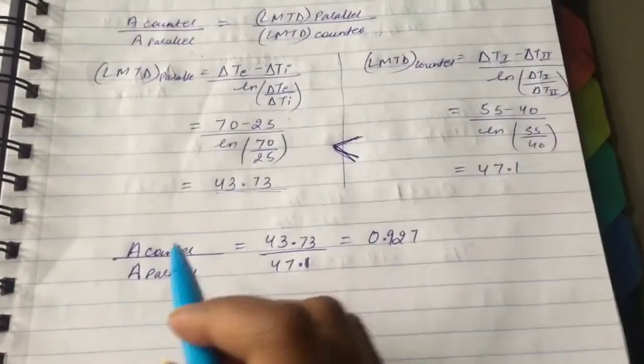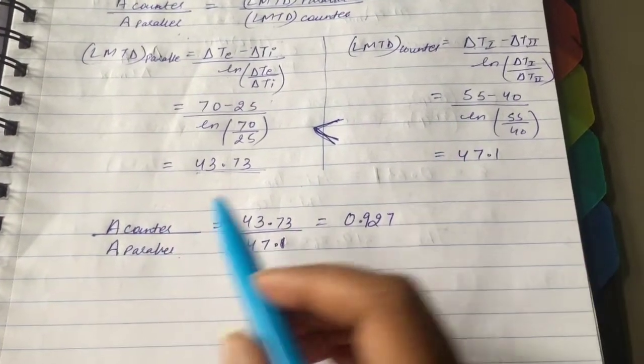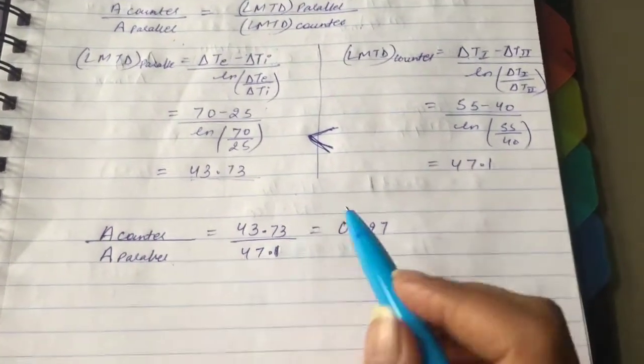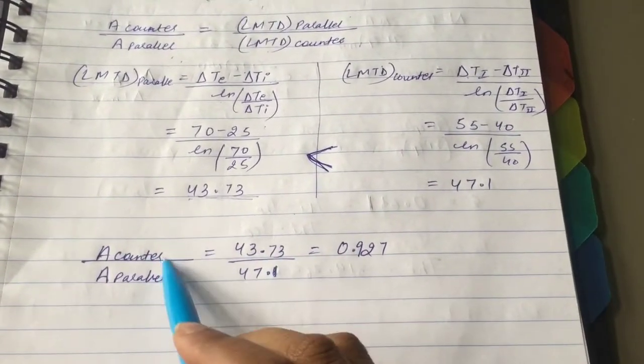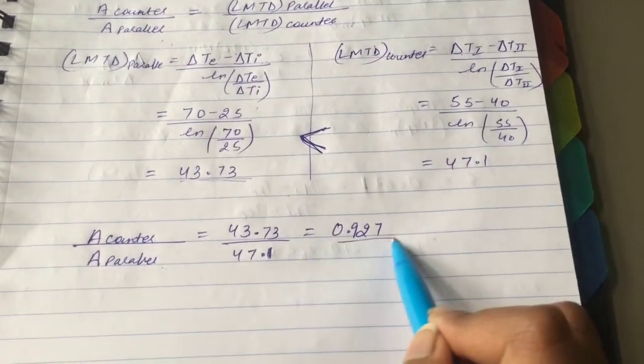So our area of counter upon parallel would be, since area is inversely proportional to LMTD, area of counter by parallel would be 0.927.